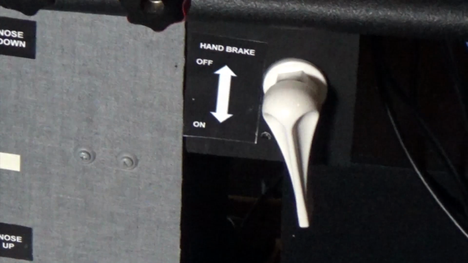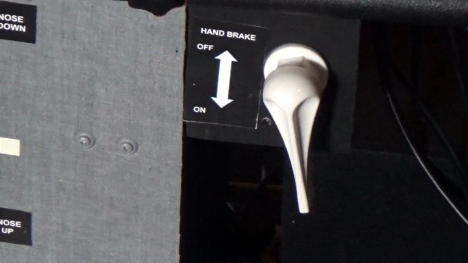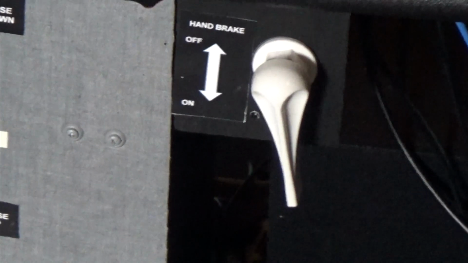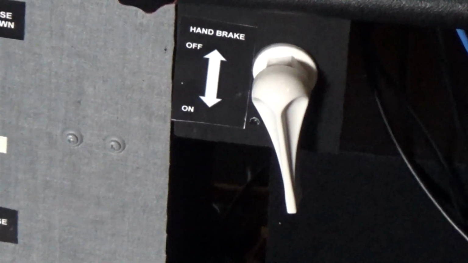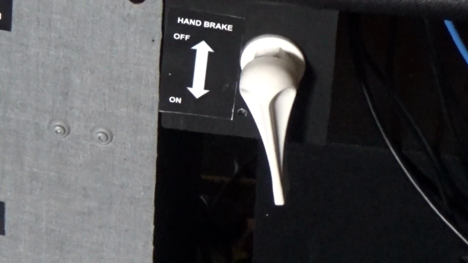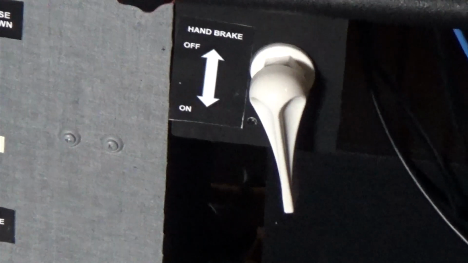Here's the handbrake. The handbrake is in the on position at the moment. That's the position it needs to be in when you're starting the engine. You don't want to be rolling forward somewhat unexpectedly.